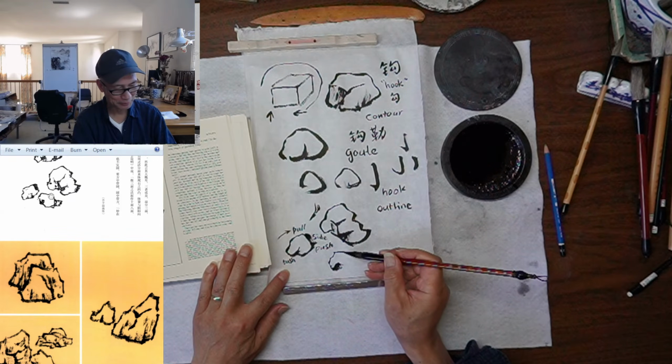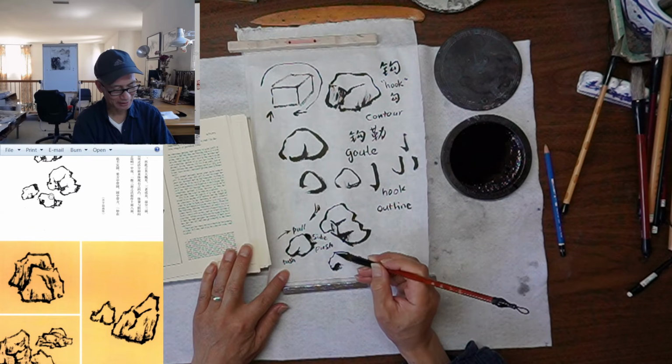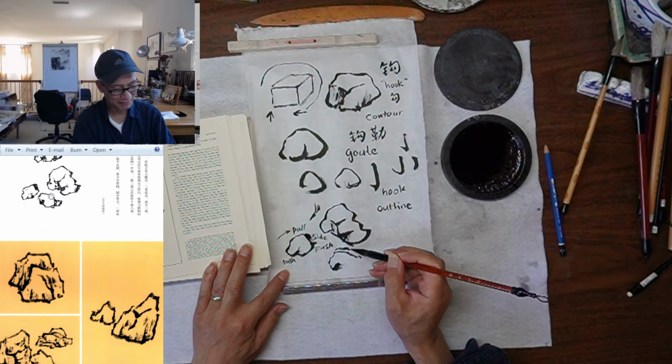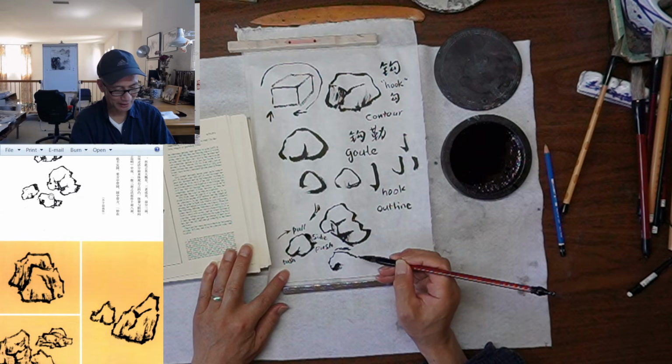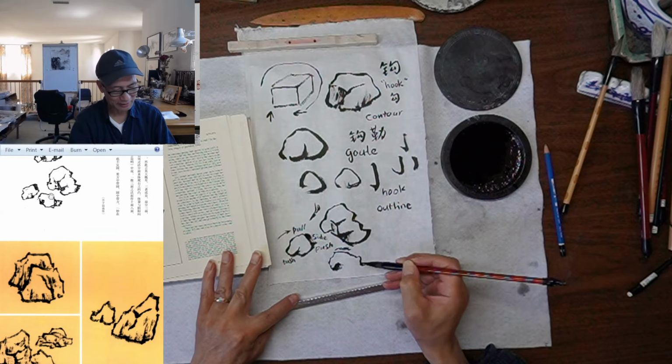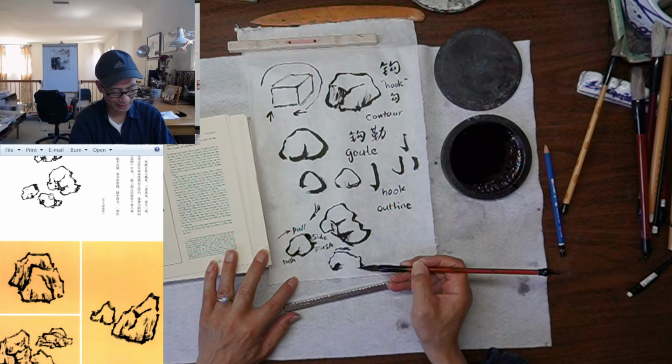Still pouring. And you can wave a little bit to give it a more organic look. So it's not perfectly straight. You can wave a little bit, but not too much. Okay, up and down a little bit, and then at this point, you can use the side of the brush, but it's not as thick as that.